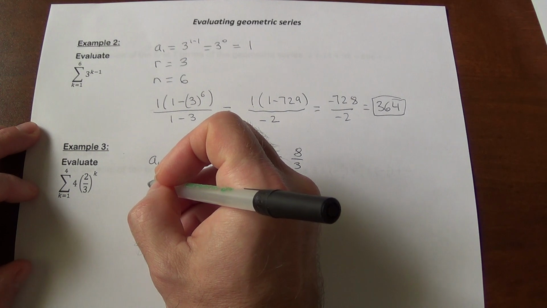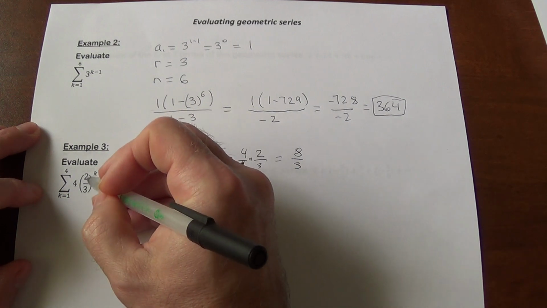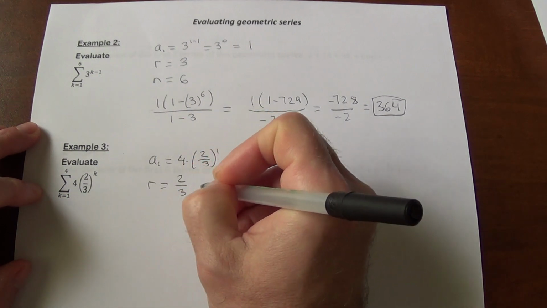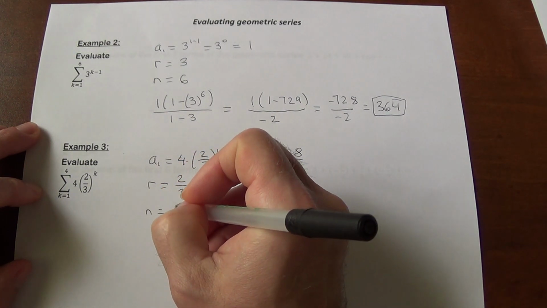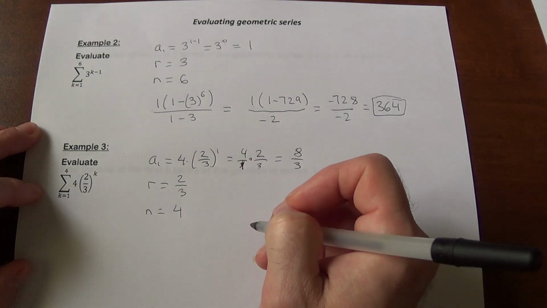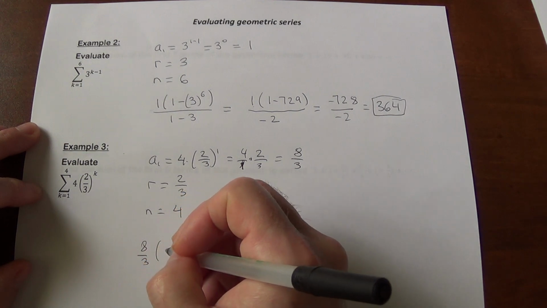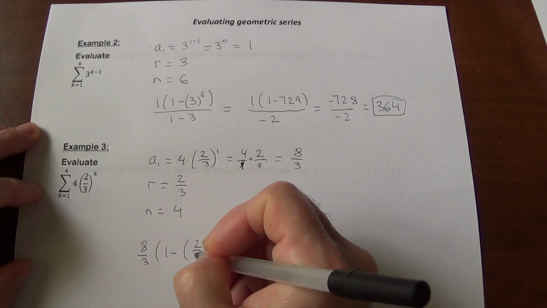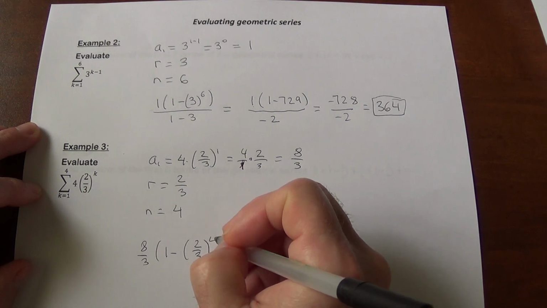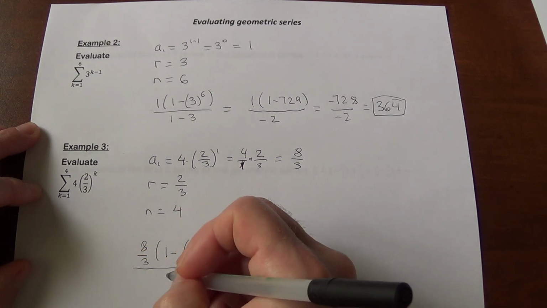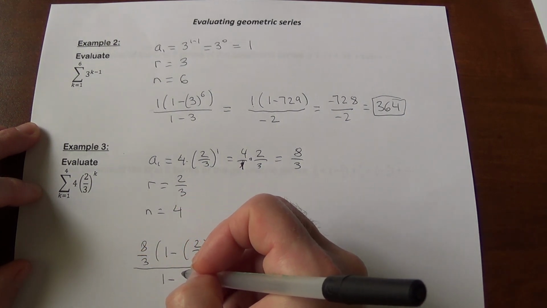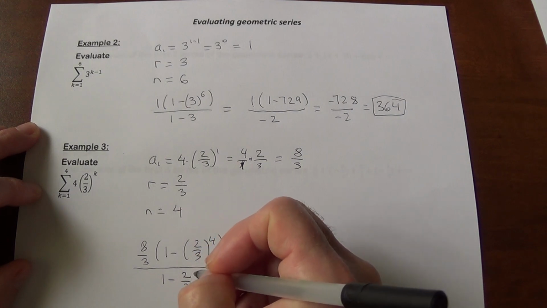The common ratio here will be 2/3, and the number of terms here is 4. So again, the first term, 8/3, times 1 minus 2/3 to the 4th power, divided by 1 minus 2/3.